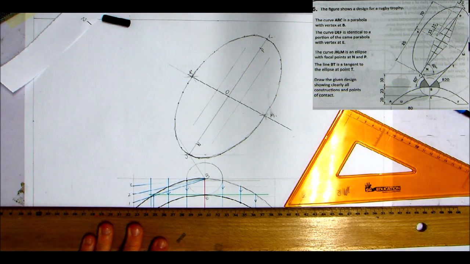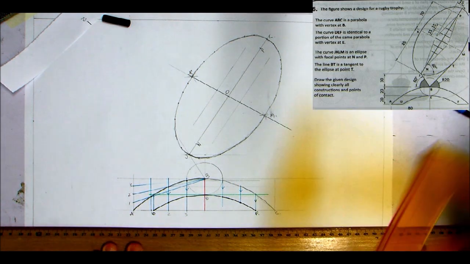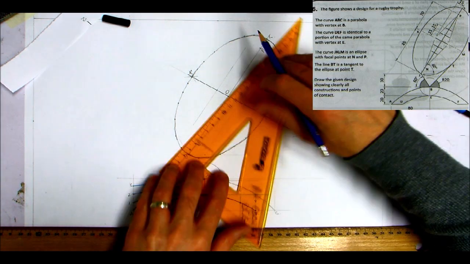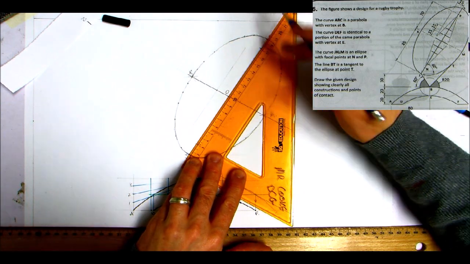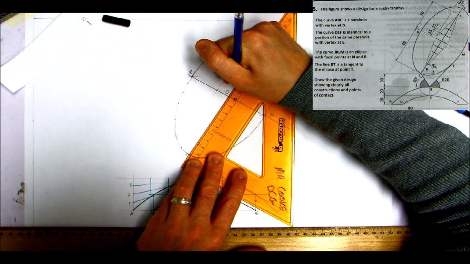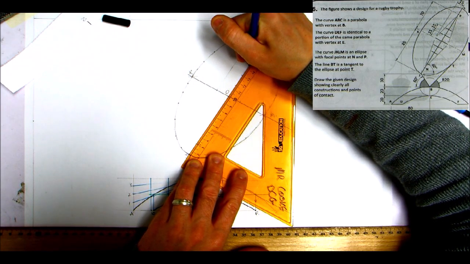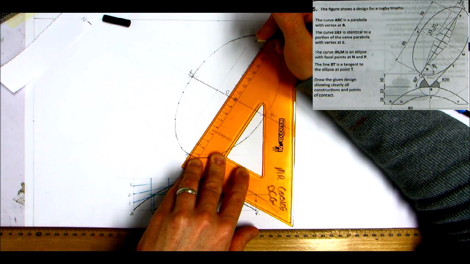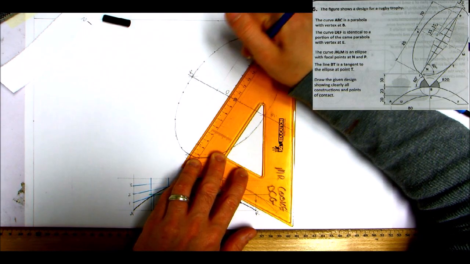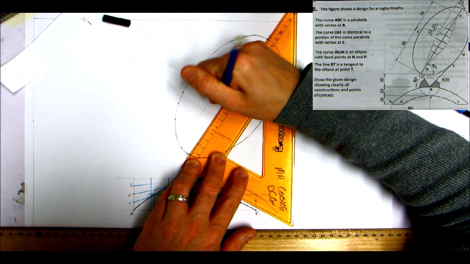Okay, and every stitch then is 15 millimeters as far as it goes up to the focal points. So 15 and 15 and 15. 3 stitches. 1, 2. Sorry, it's only 2. 1, 2, and 15 and 15.